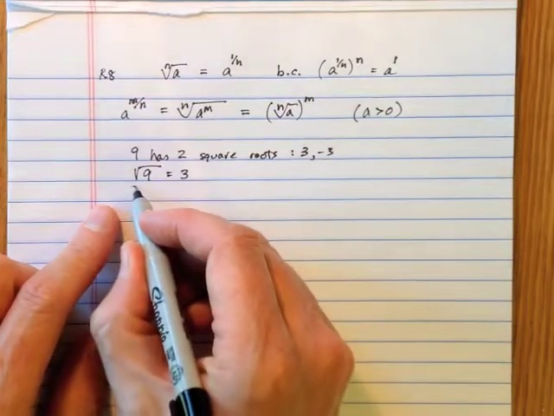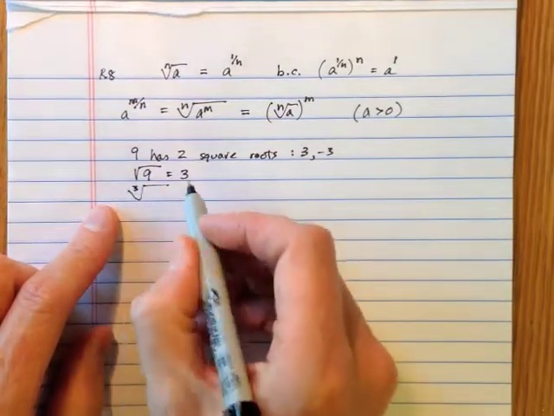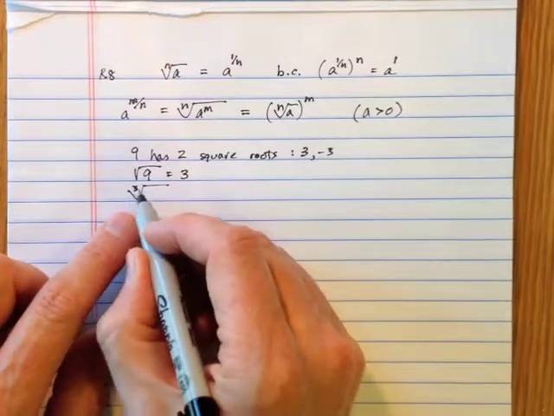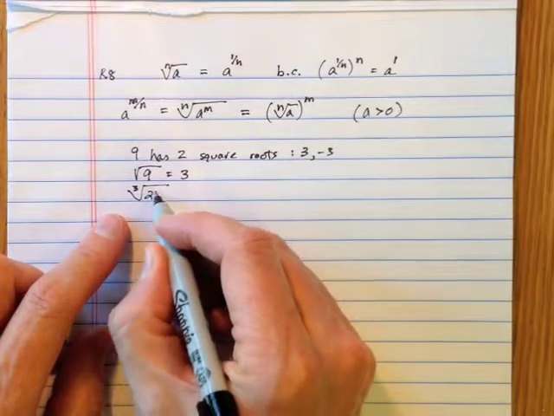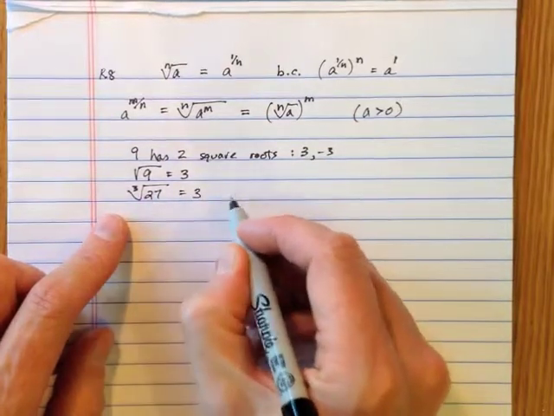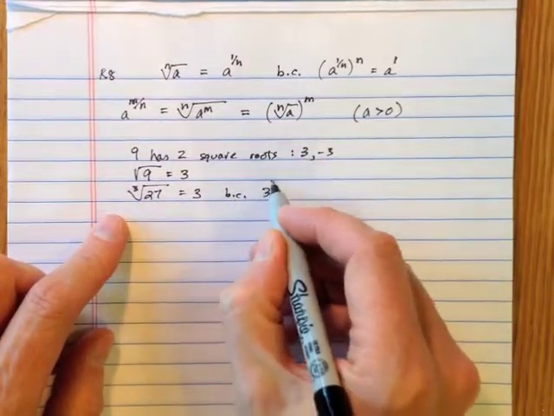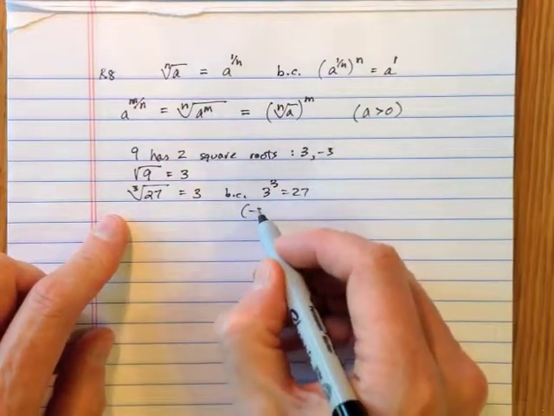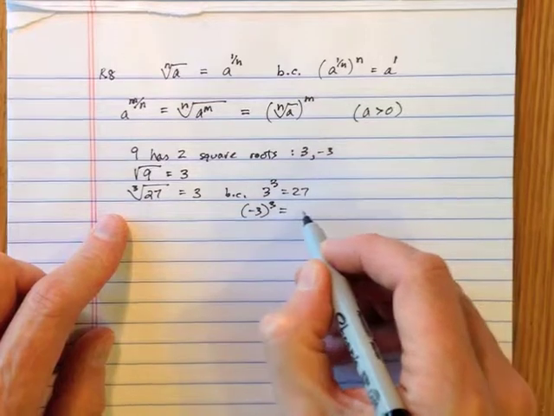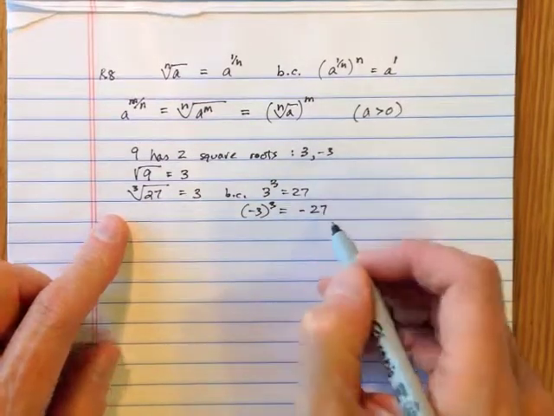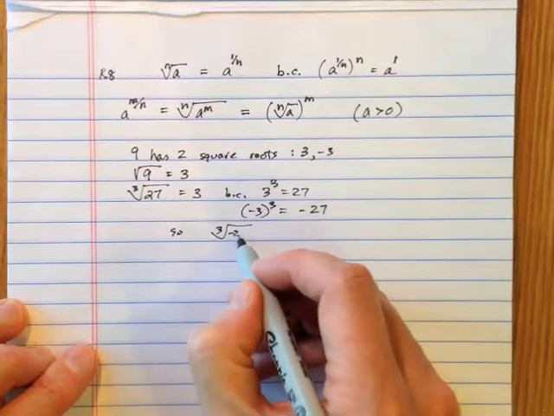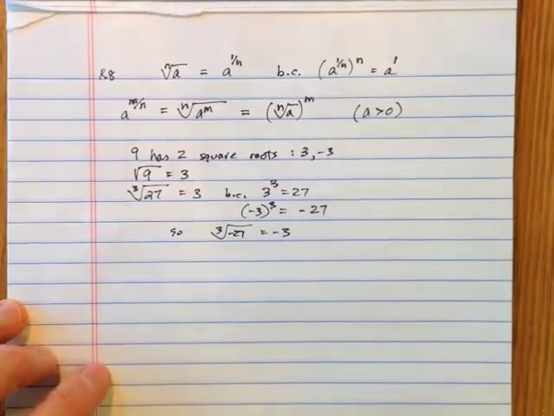If I'm taking an odd root, there's no worry about whether there should be a plus or minus, because every number has exactly one odd root. For instance, if I take the cube root of 27, it's 3, because 3 cubed is 27. Negative 3 cubed is negative 27. So the cube root of negative 27 is negative 3.